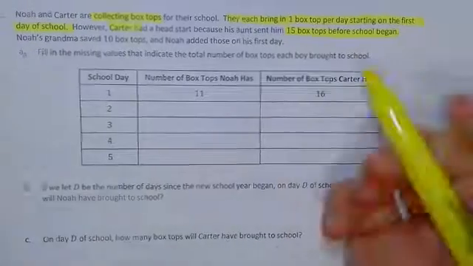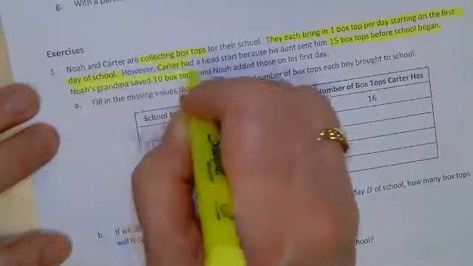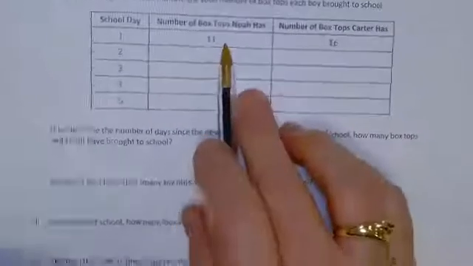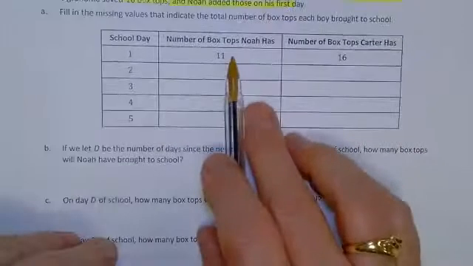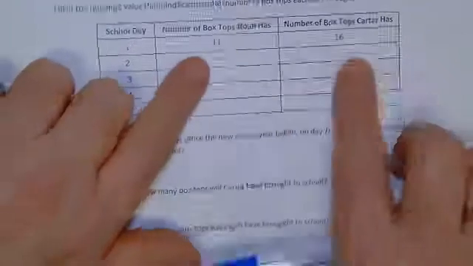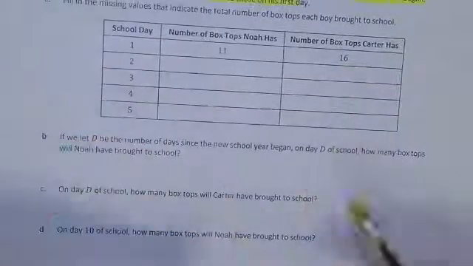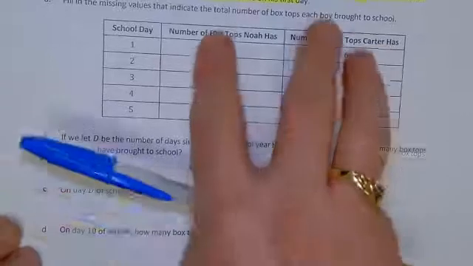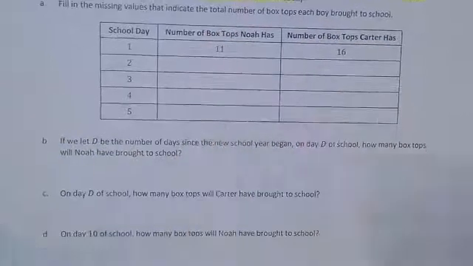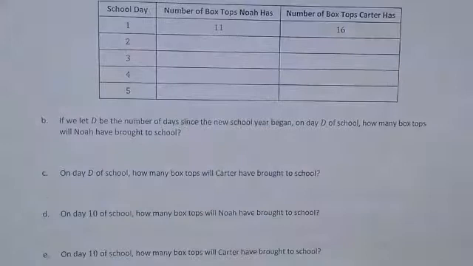Okay, then Noah's grandma saved 10 box tops, and then he brought 1 on the first day of school. So grandma had 10, he brought 1 more, so he's got 11. Do those numbers make sense? Okay, each day they're going to bring 1 more box top. Can you go ahead and fill out the next 2 columns? Then check and see, make sure I'm not making mistakes.